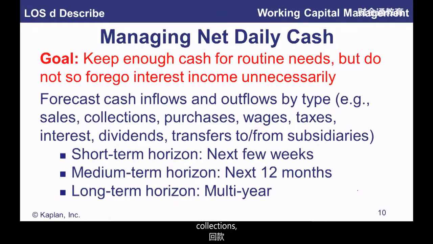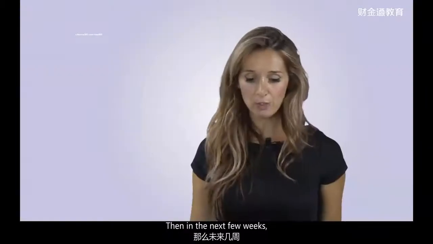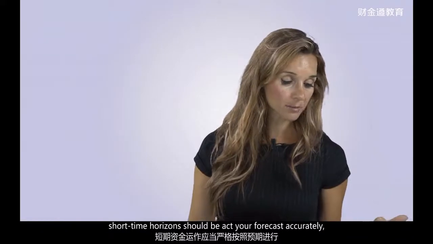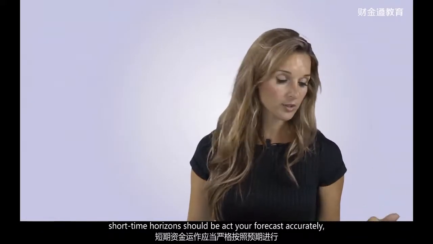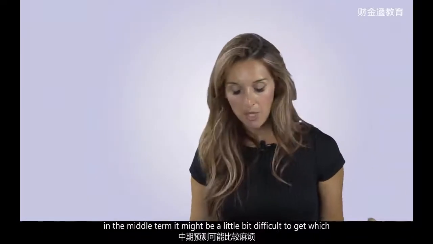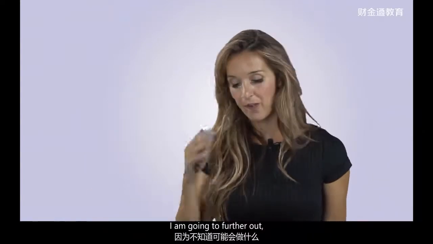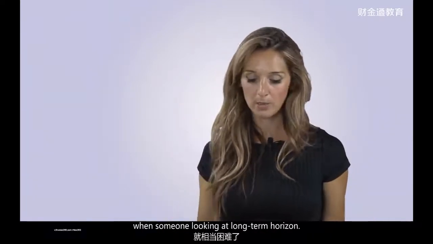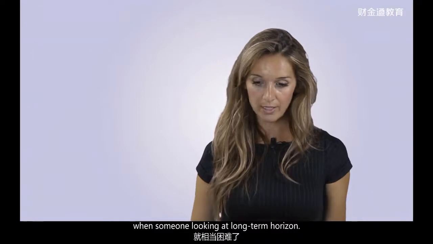So sales, collections, purchases, etc. And then figure out, okay, based on that, how much cash do I need over the next few weeks, over the next 12 months, over a multi-year time horizon. The next few weeks, short-term time horizons, I should be able to forecast fairly accurately. Medium term might be a little bit more difficult. I'm going further out, and then it gets quite tricky once I'm looking at a long-term horizon.